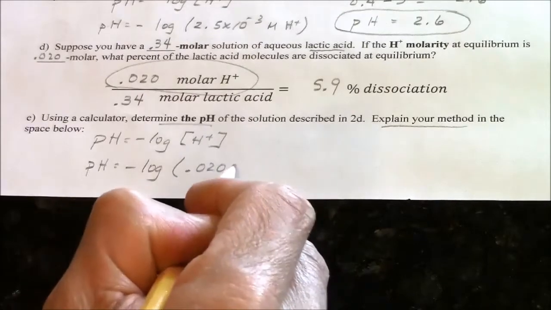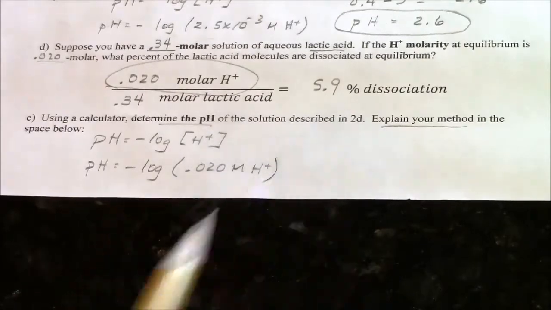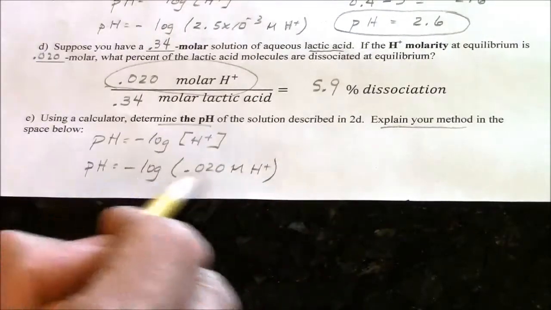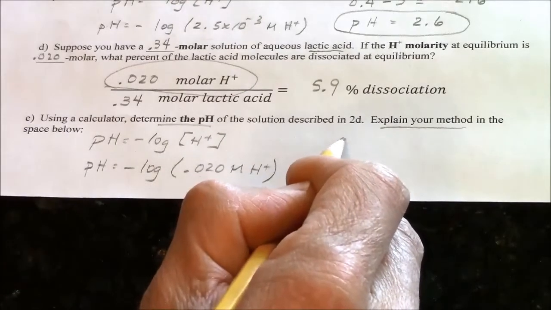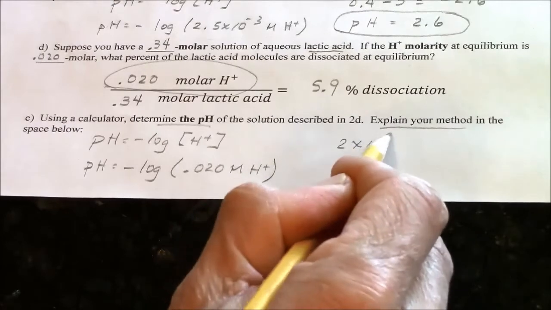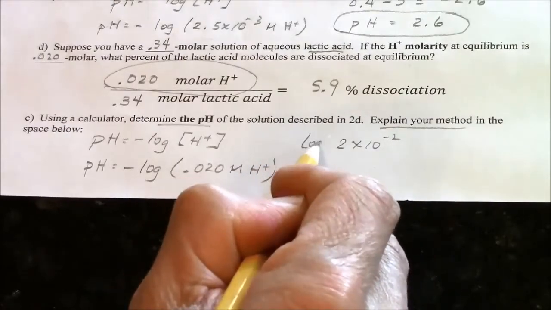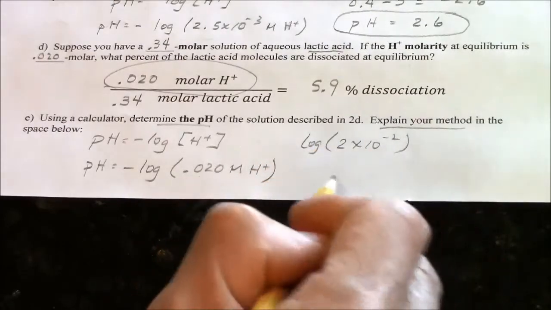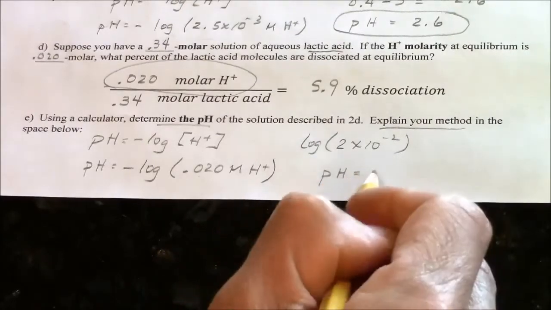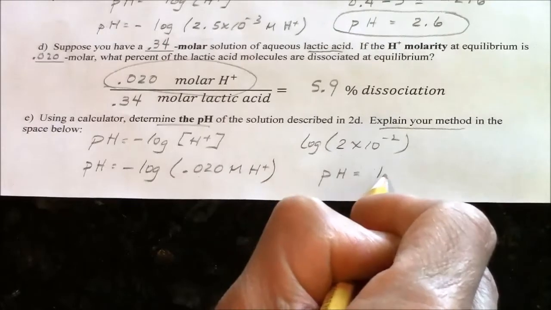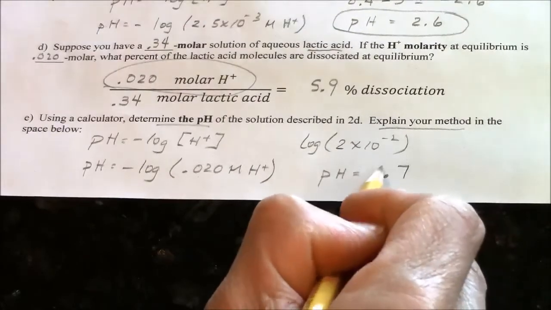0.020 molar H+, might as well label it, takes very little time to do so. And in this case, 2 times 10 to the minus 2 is the molarity in scientific notation. The pH of this is 1.7.